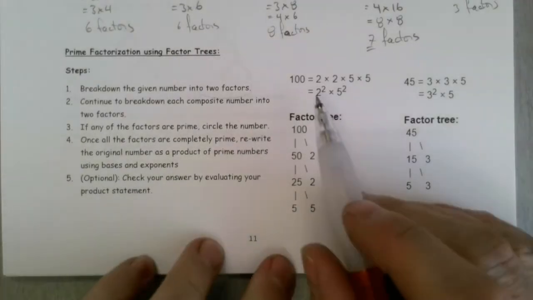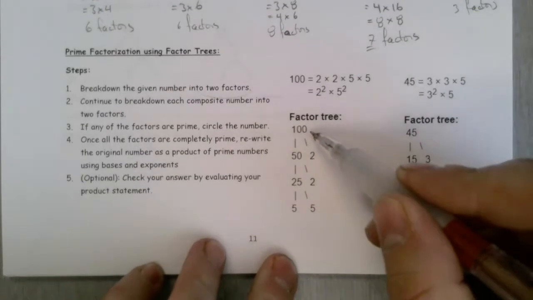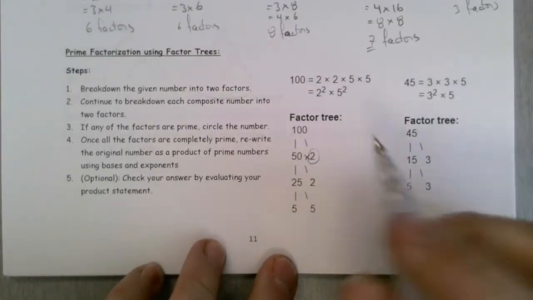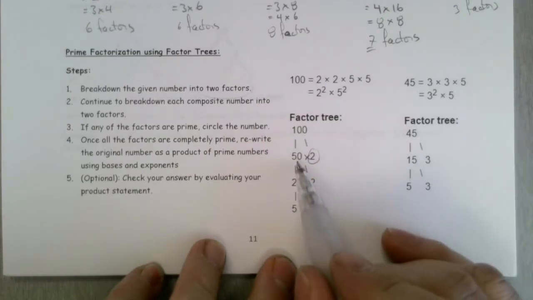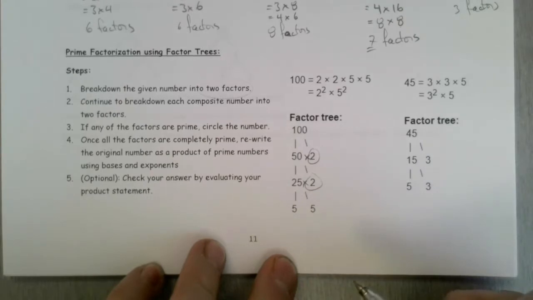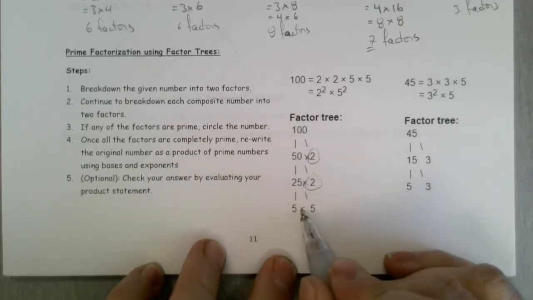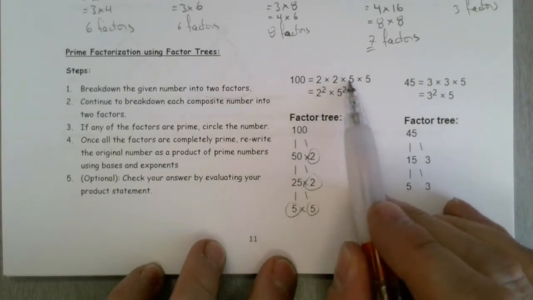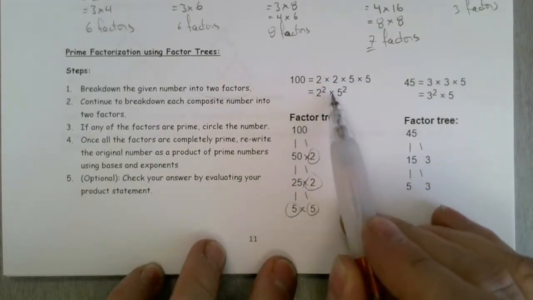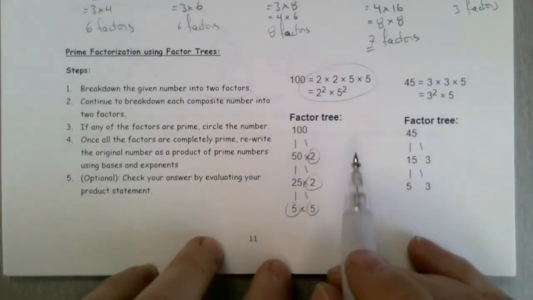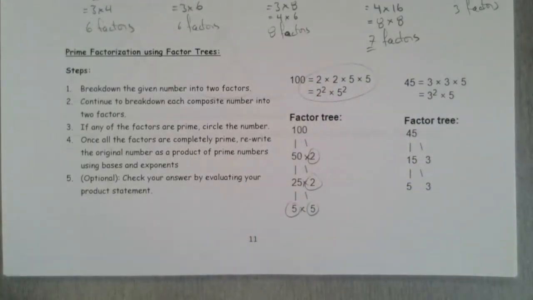So for example, for our factor tree with 100, maybe what we do is we start with 100. And I know that 100 is 50 times 2. Well, 2 is prime. So I'm done with 2 here. But 50 could be written as 25 times 2. 2 is prime. And 25 could be written as 5 times 5, and those 5s are prime. And so now when I go up here, it's 2 times 2 times 5 times 5, or 2 squared multiplied by 5 squared. That is the unique prime factorization of 100. Okay?